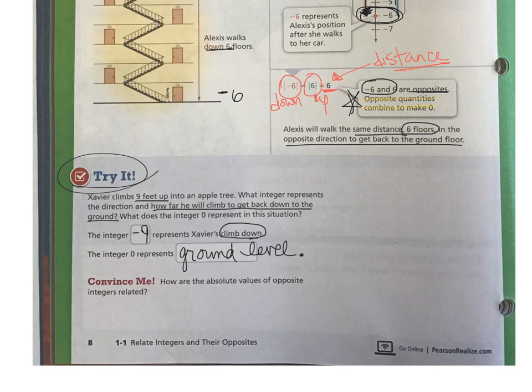All right, so let's take a look at the try it. Xavier climbs 9 feet up into an apple tree. What integer represents the direction, that's a positive or negative, and how far he will climb to get back down to the ground? What does the integer 0 represent in this situation? Well, the integer is -9, and -9 represents Xavier's climb down. The integer 0 in this case represents ground level, or the base of the apple tree.